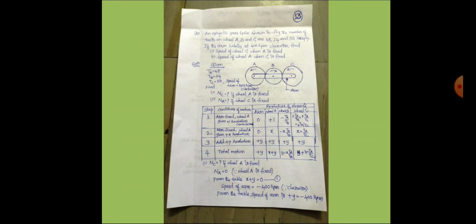Therefore NA is equal to 0. But from the table, what is the speed of wheel A? That just now I told, it is X plus Y. Therefore X plus Y is equal to 0, because X plus Y indicates the speed of wheel A, that is equal to 0 because wheel A is fixed. Next, speed of the arm, that is equal to 400 rpm clockwise, means minus 400 rpm. But from the table, what is the speed of arm? It is plus Y. Therefore, Y is equal to minus 400. Like that, you must note down.